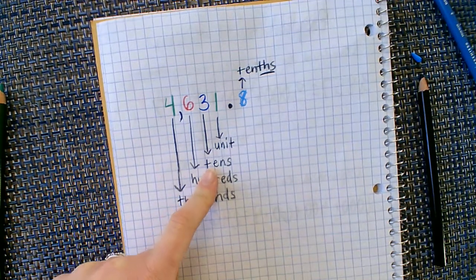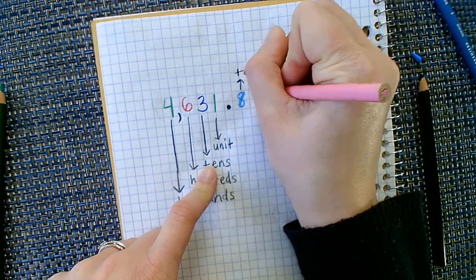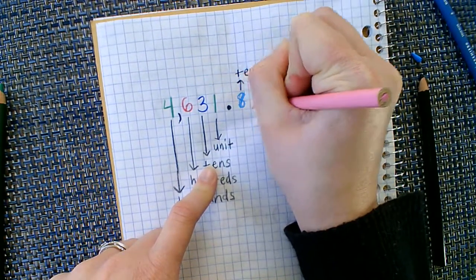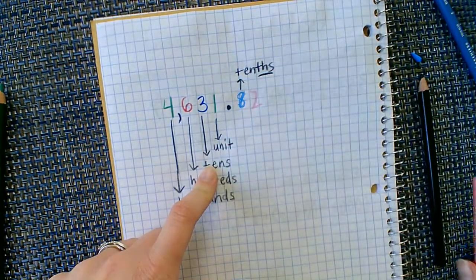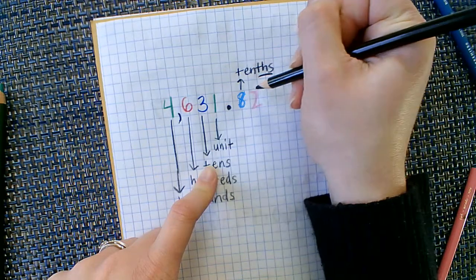Next, I'll have 2, and those are hundredths.